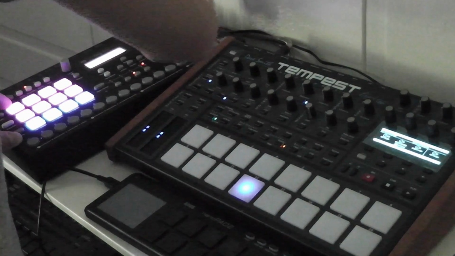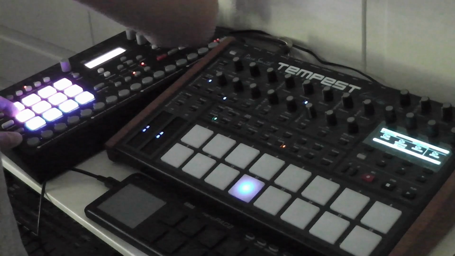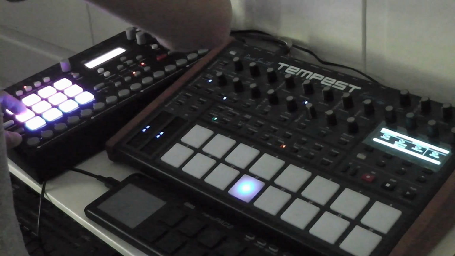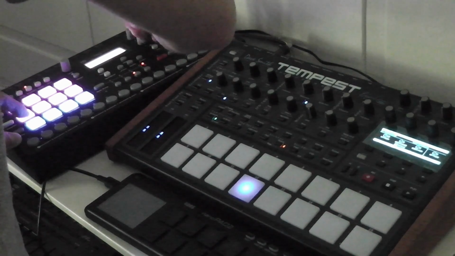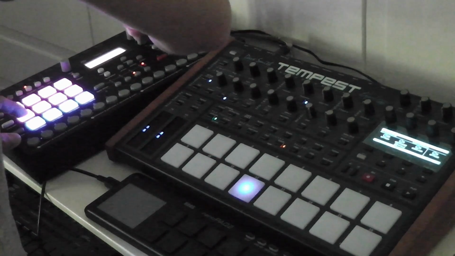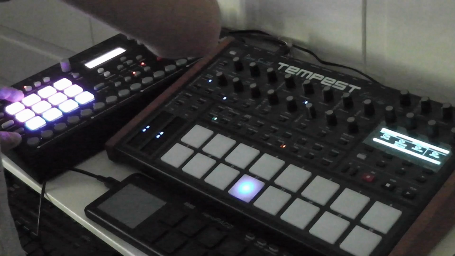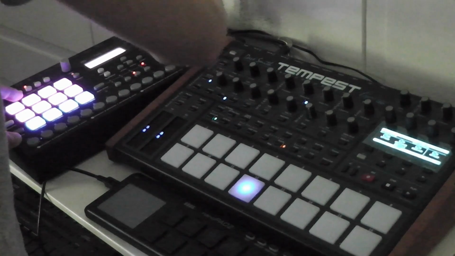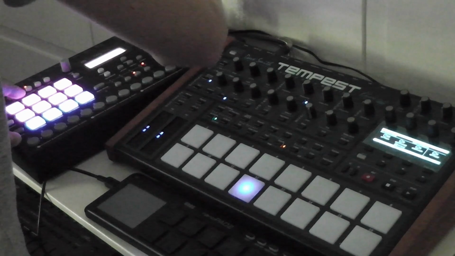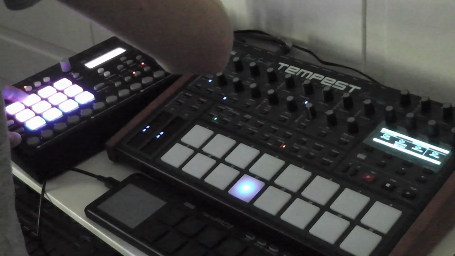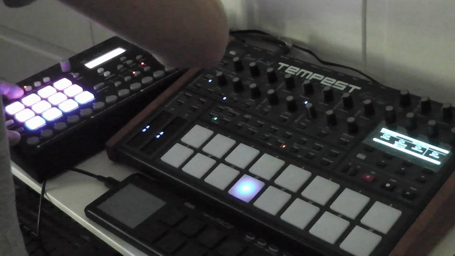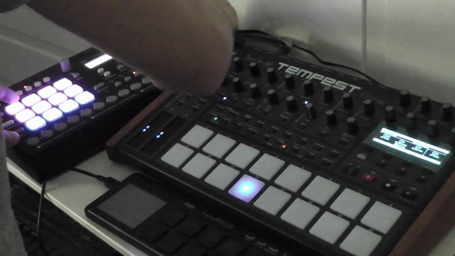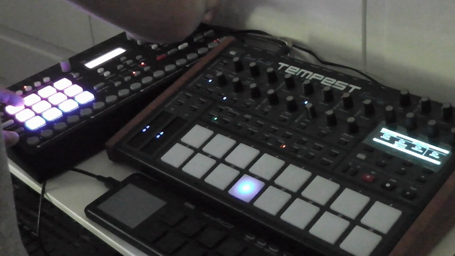Then the filter, I totally changed to go through a high pass filter. And then I go to the distortion.